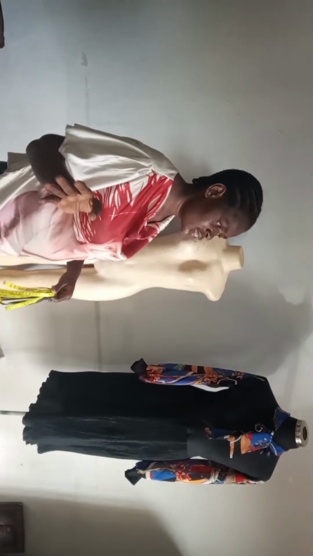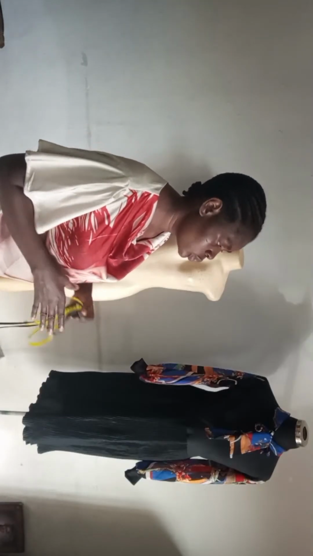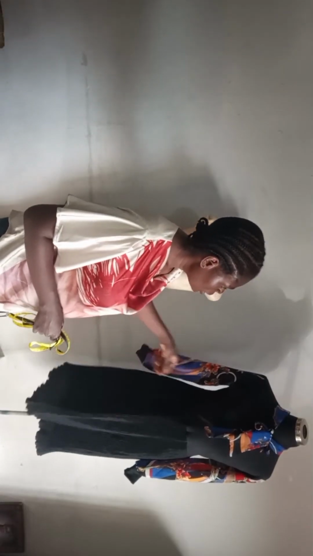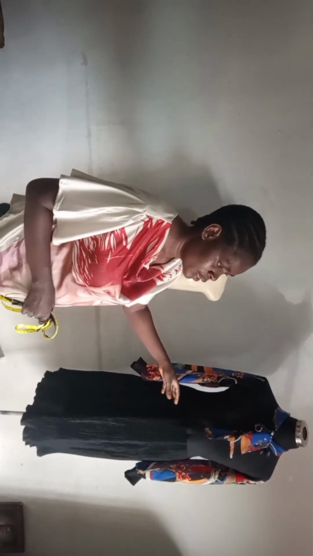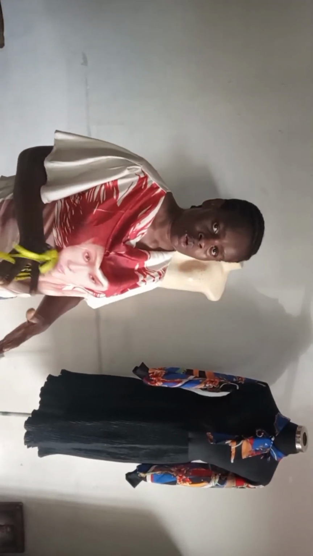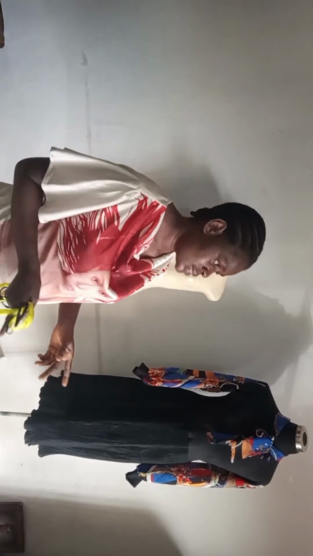Once you've decided the fabric, the next thing is to look at the style. Is it a shirt? Is it a dress? That is a gown. If it is a gown, is it a long gown or a short gown? So we have to think about the length.